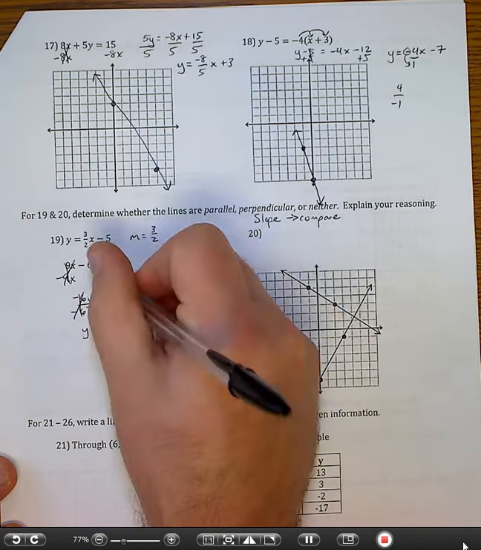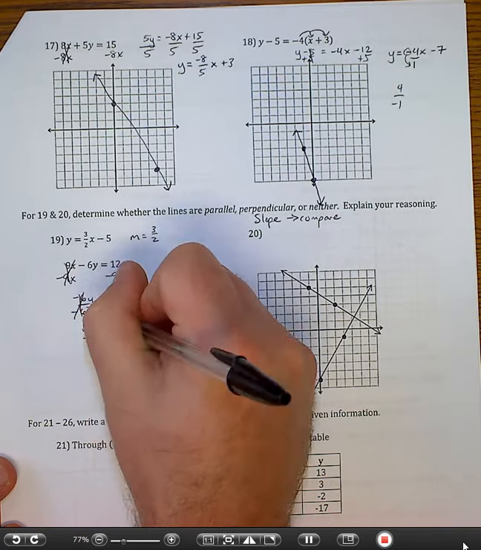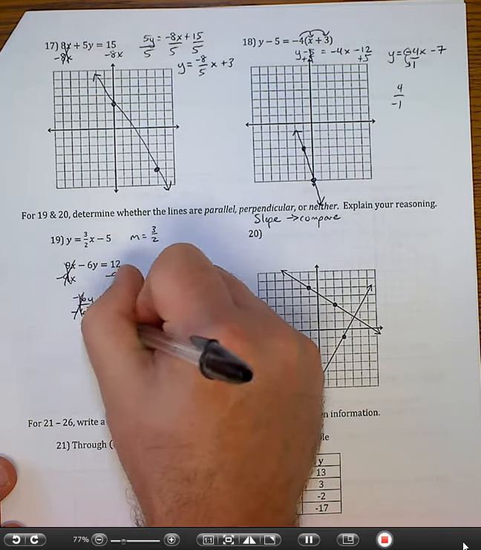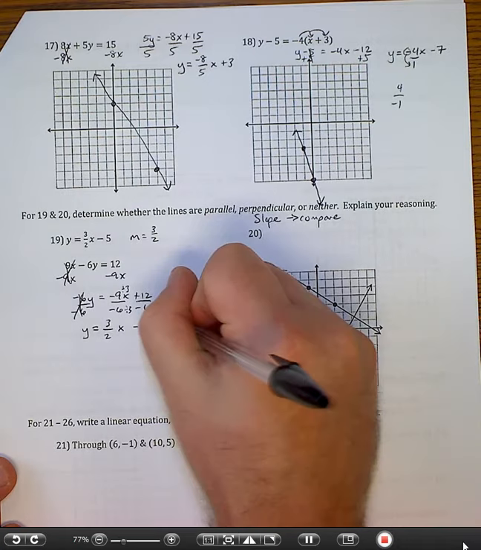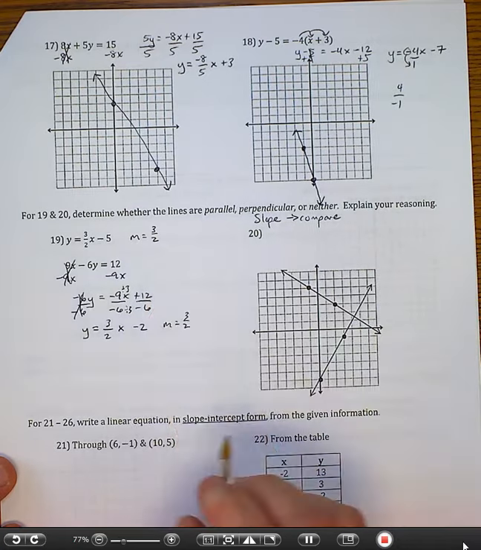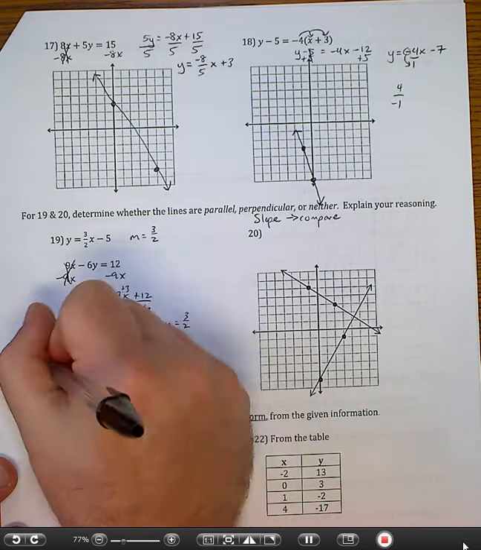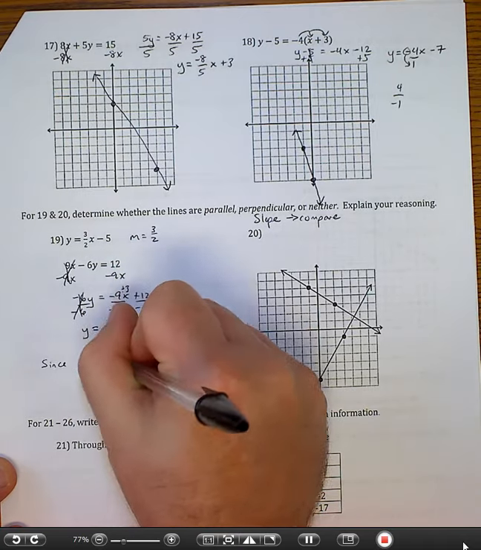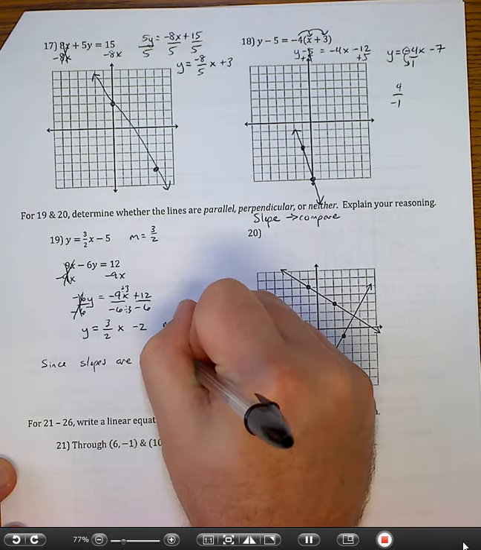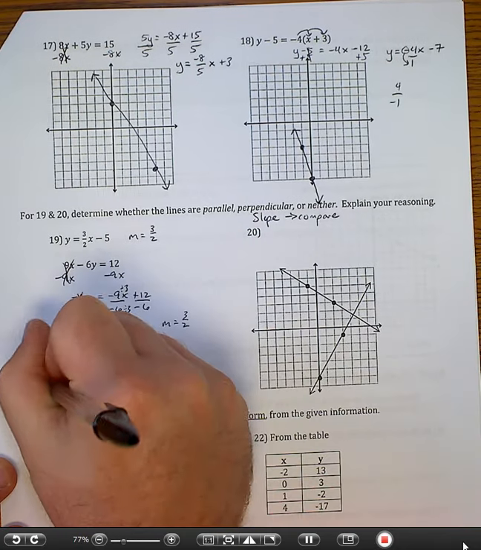So that's a positive 3 over 2x minus 2. The slope of this line is also 3 over 2. So, since the slopes are the same, these lines are parallel.